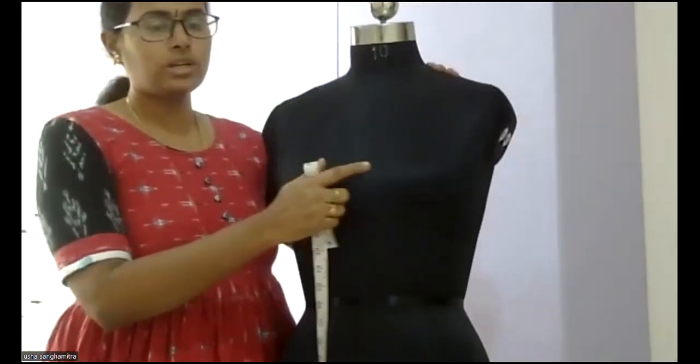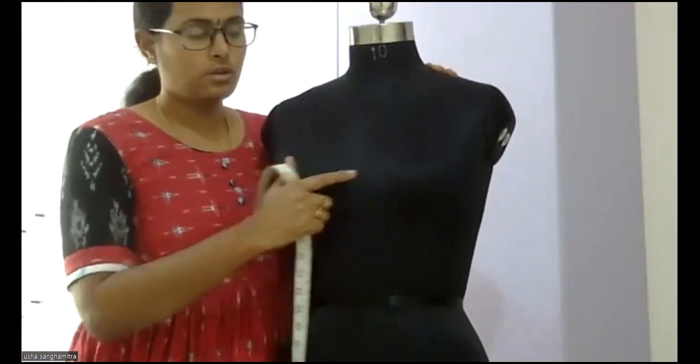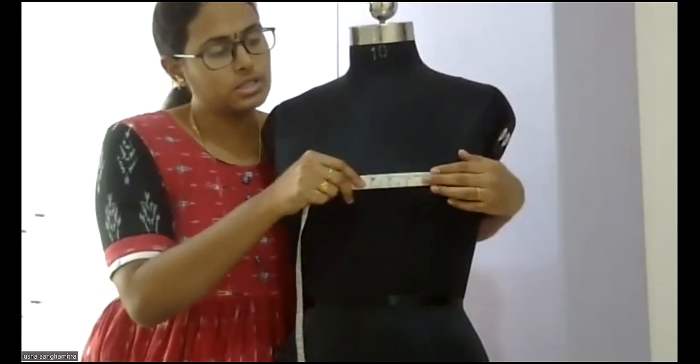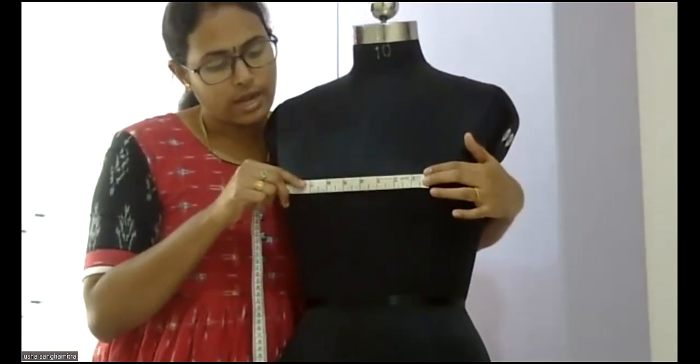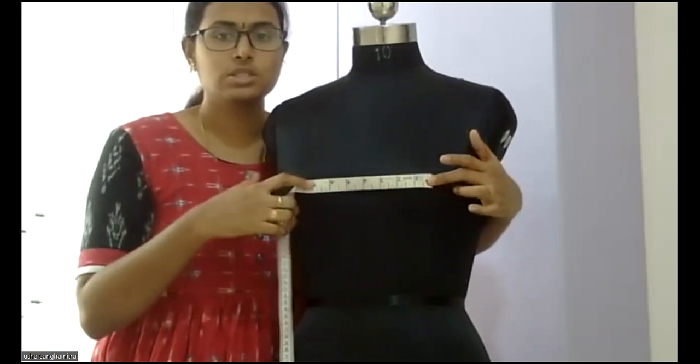And bust width point. This is what we call the apex point, and the distance from one bust to another bust is the bust width.